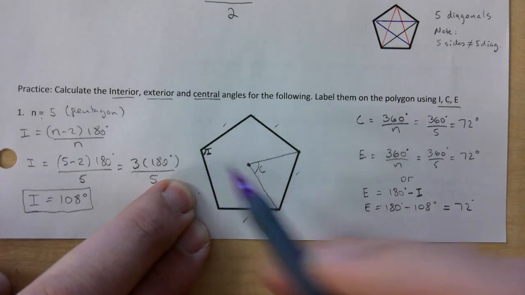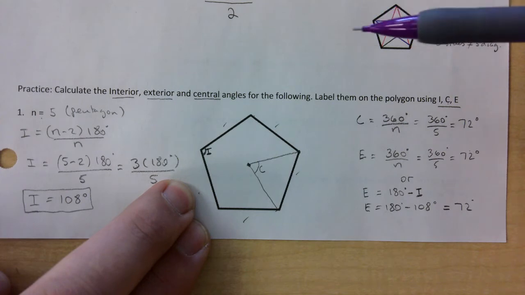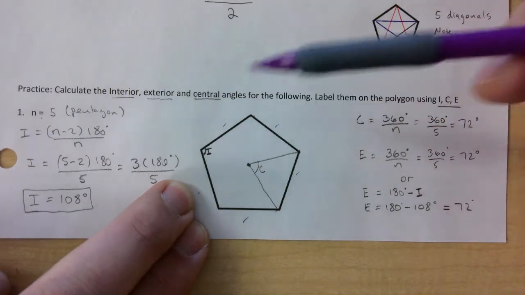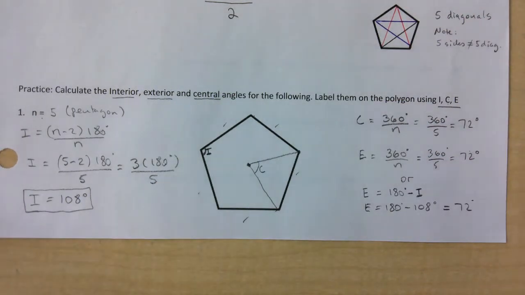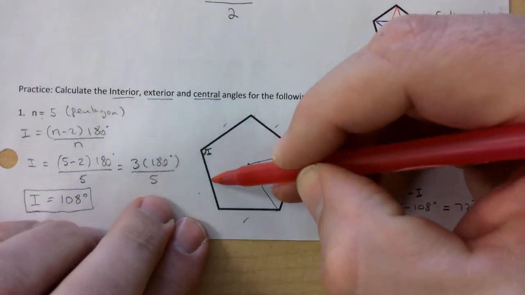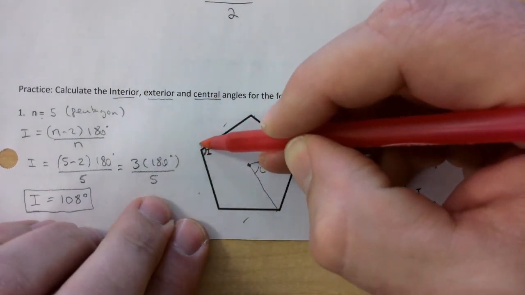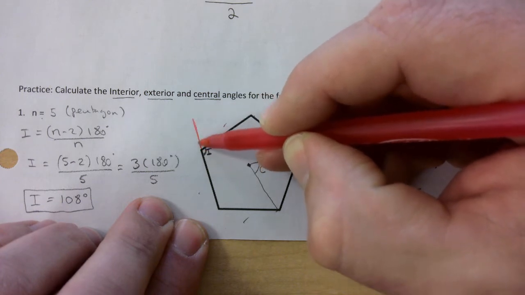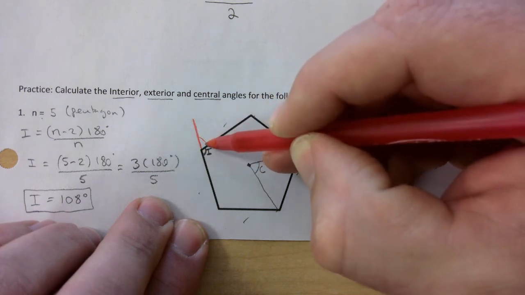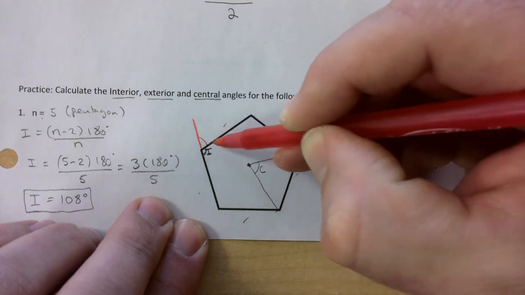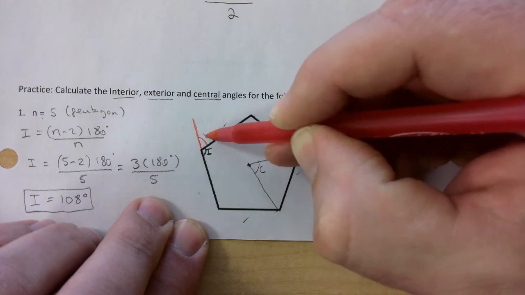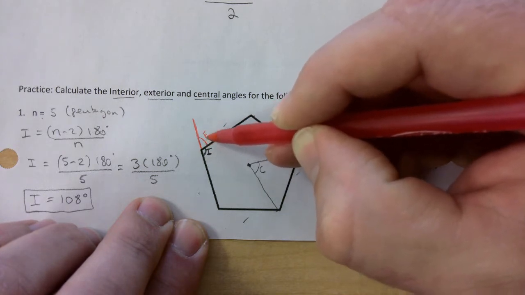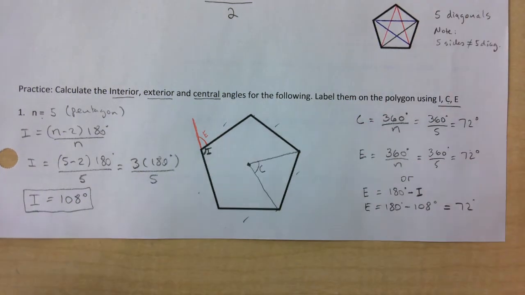And I like to put the exterior next to it, just to show. So you extend. If you travel along this side, just keep going, just extend that arm, and then the arm and the other side. If you make an arc there, that's the exterior angle right there.